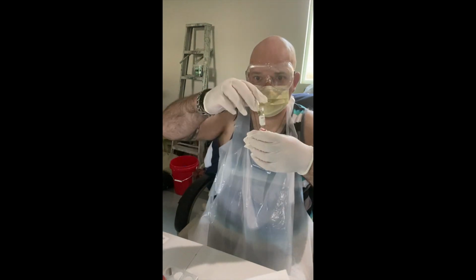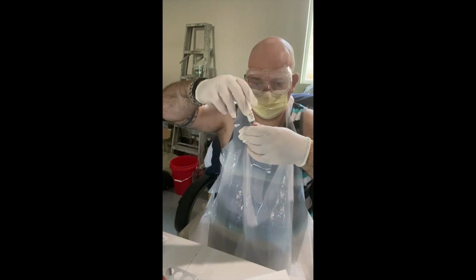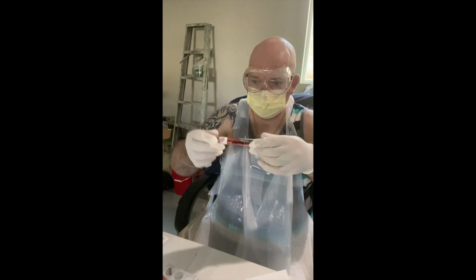This one has air bubbles, so let's move the tube around until the air bubble's gone.